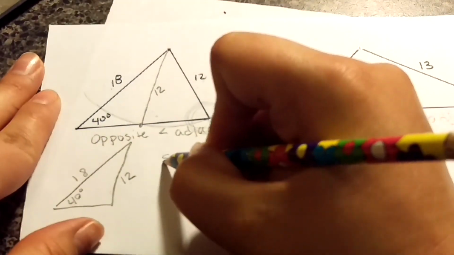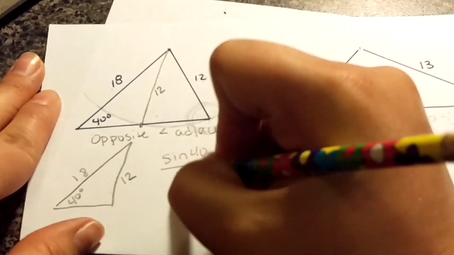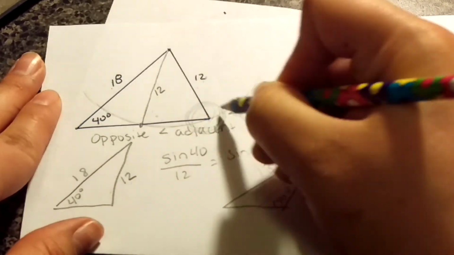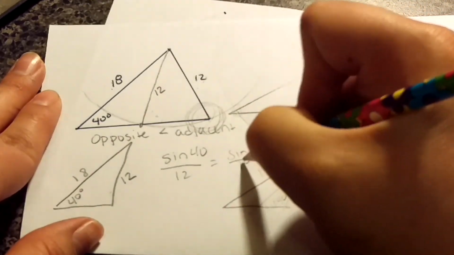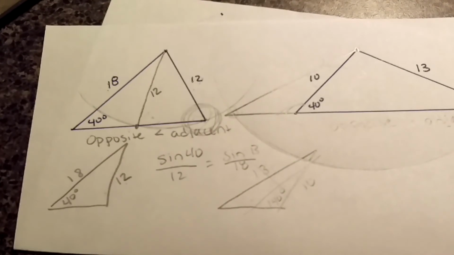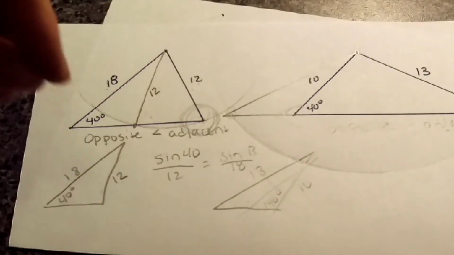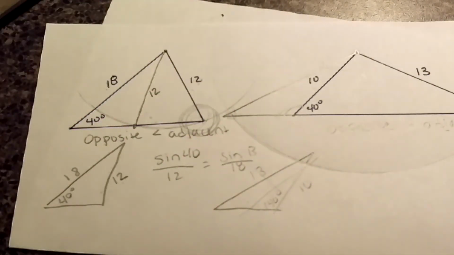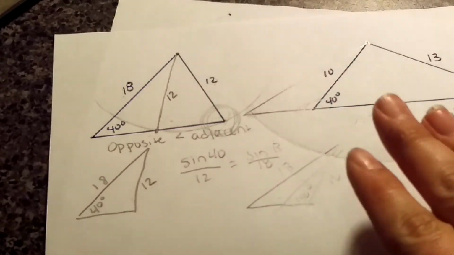So again, if I do sine of 40 over 12 equals sine of whatever this label is over 18, and solve for that b, and my calculator gives me an error message, then there was no triangle at all. Even though there could have been two, it doesn't exist because this side is way too short to reach.